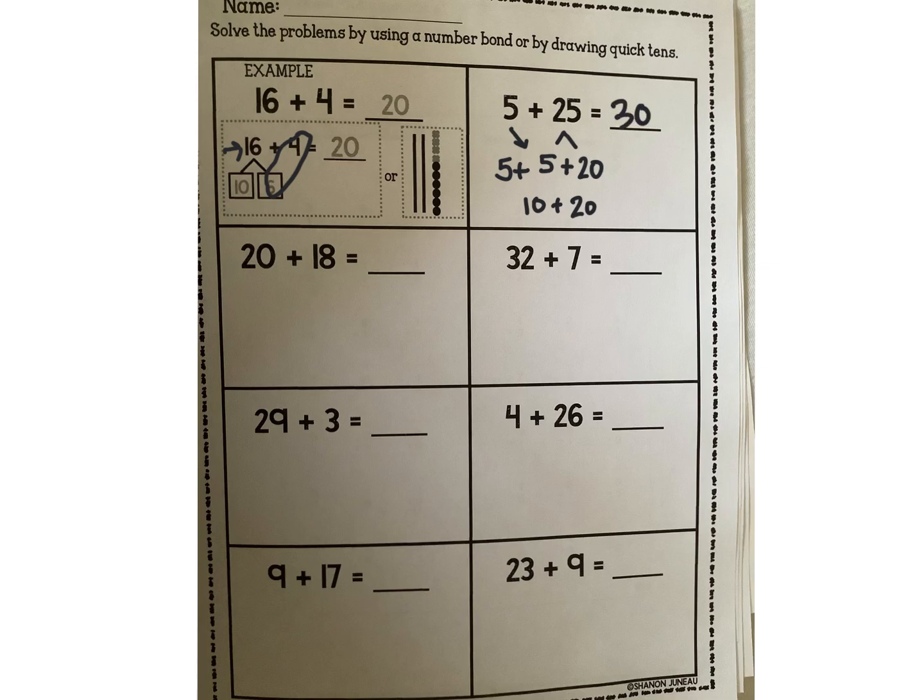It's 30. Good. And I want you to make sure that you have all of these numbers written down before you go to the next one, so that we can make sure that we're following all of the steps. Okay. On the next problem, we have 20 plus 18.